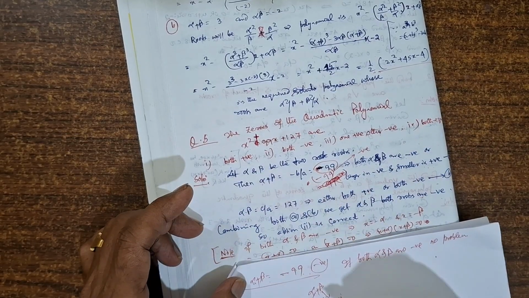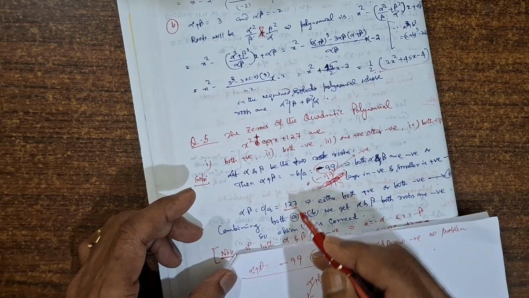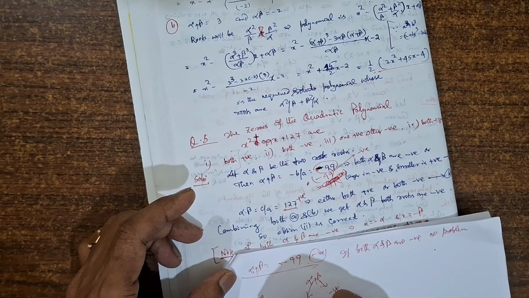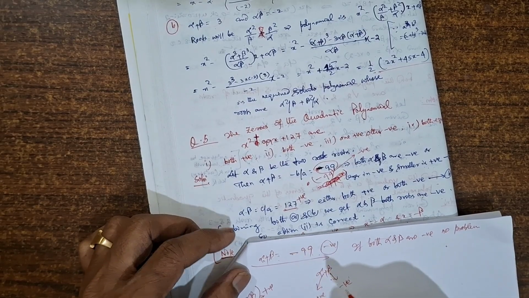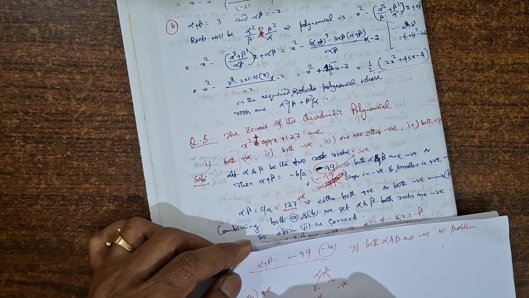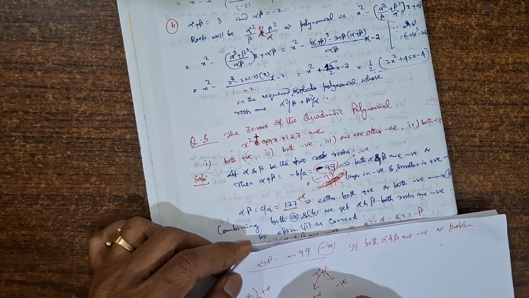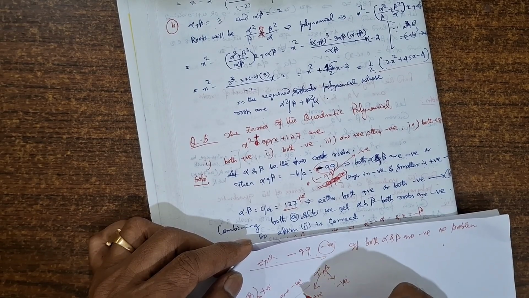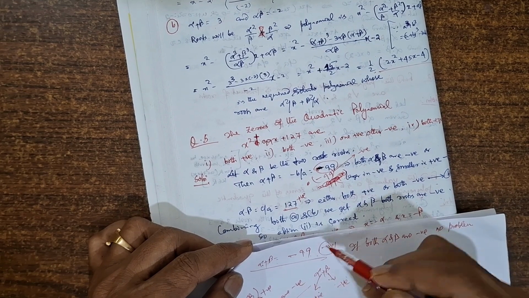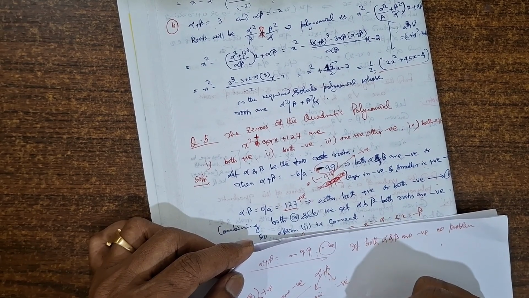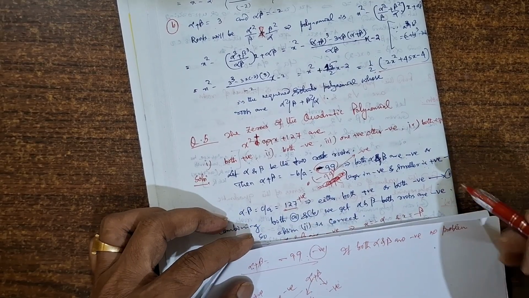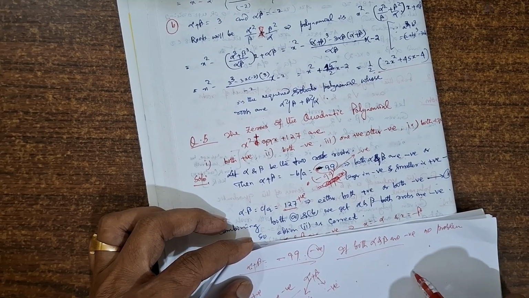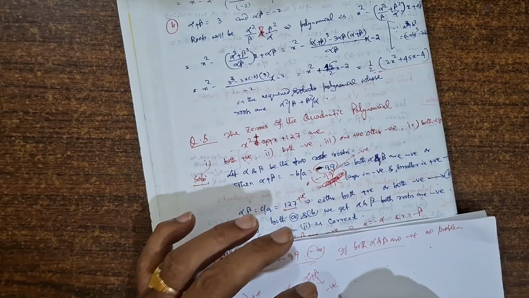But come to alpha beta. Here alpha beta is equal to 127, it is positive. So what is the occasion where alpha beta will be positive? Either both are positive or both are negative. If both are negative, their product will be positive. If one is positive and the other is negative, it is not possible. So combining these two, here it is both negative, or the larger one negative and the smaller one positive. Here both are to be negative.